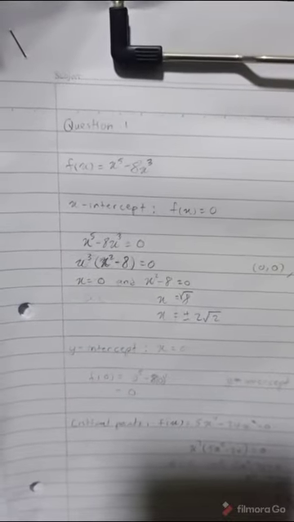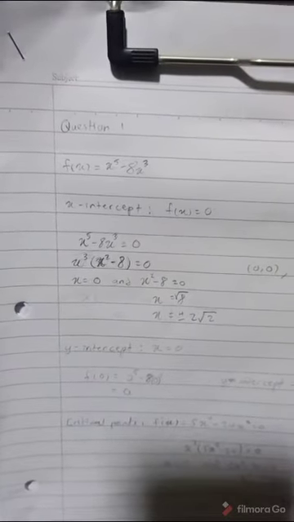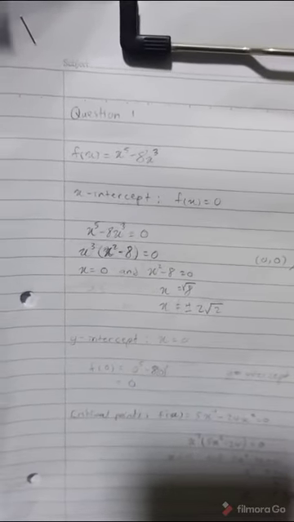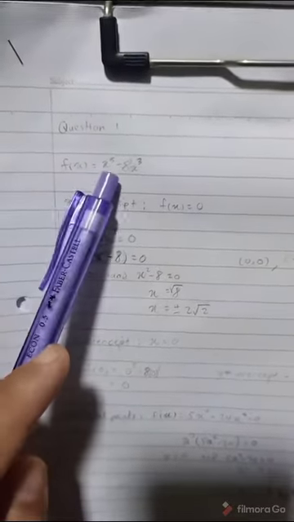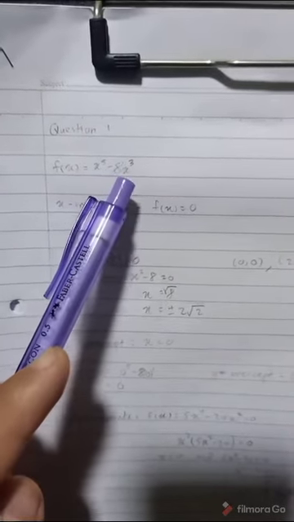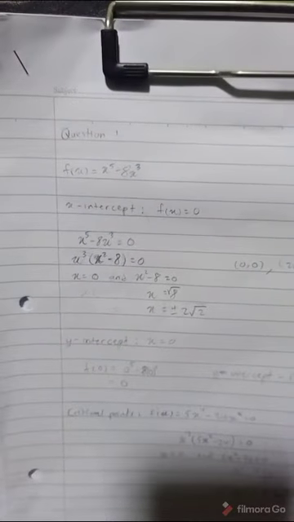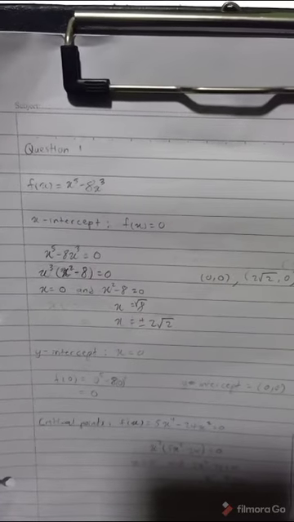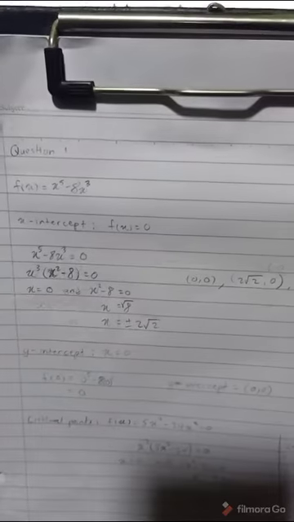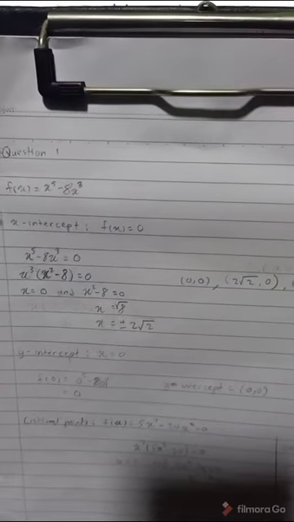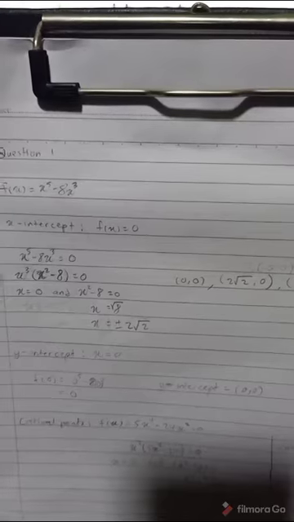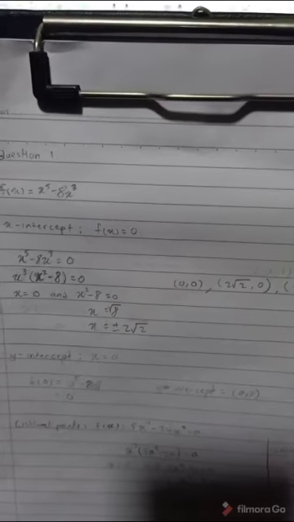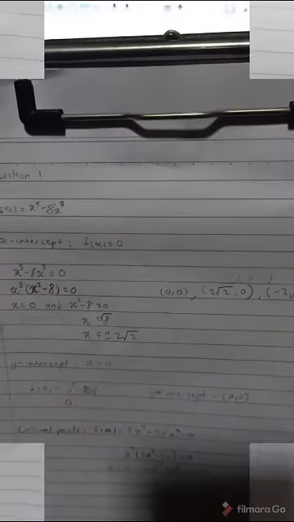Okay, today in this video I will answer question 1 for the individual assignment in semester A201. Okay, this is the given function: x to the power of 5 minus 8x to the power of 3. So the question is: find the x-intercept and y-intercept, the intervals where the function is increasing and decreasing, the x-coordinates of the inflection points, the intervals where the function is concave up and down, and the local minima and maxima. Using all this information, we must sketch the graph of the function.